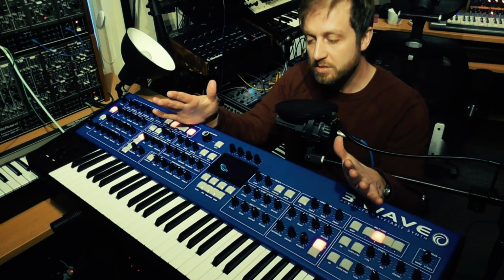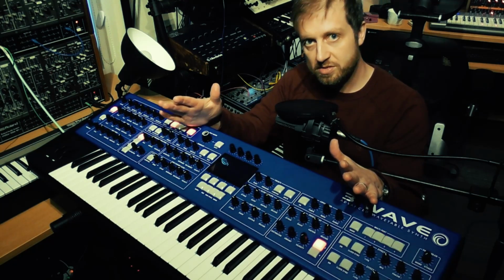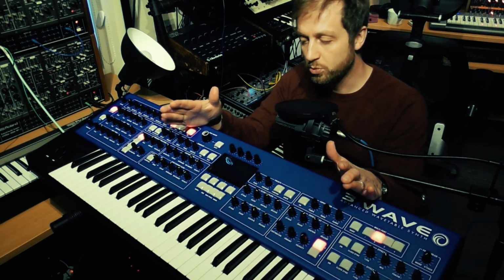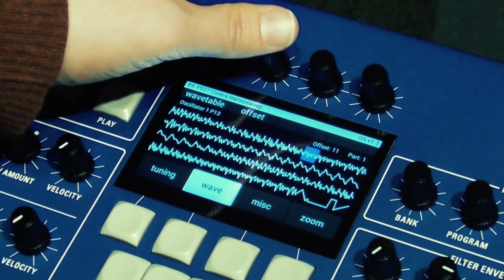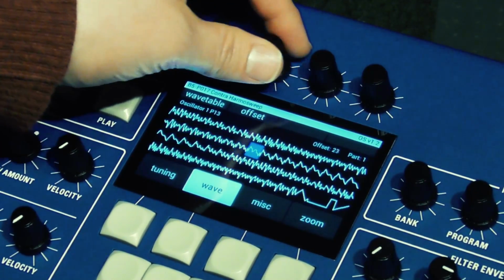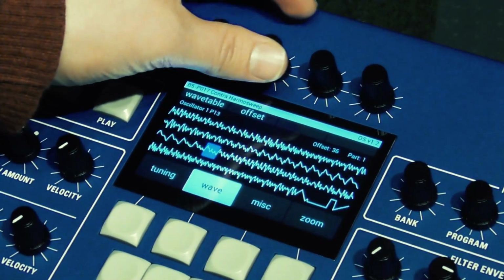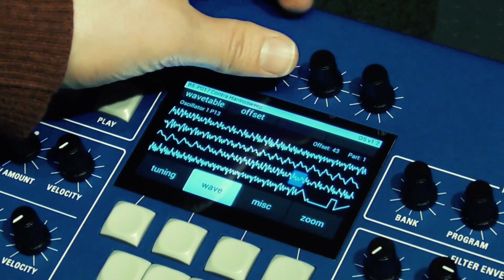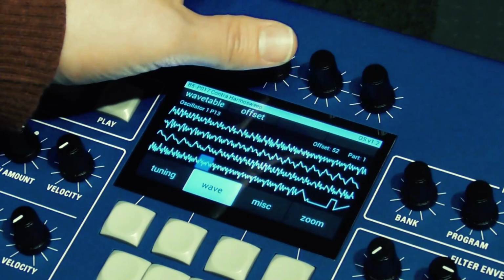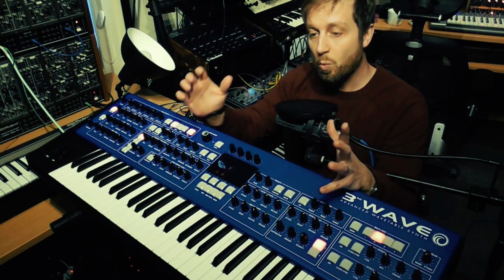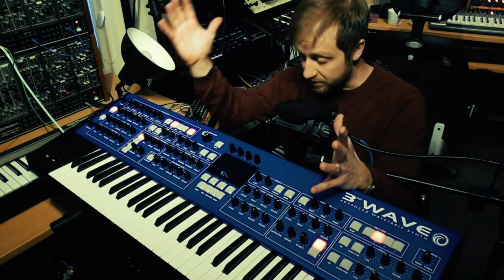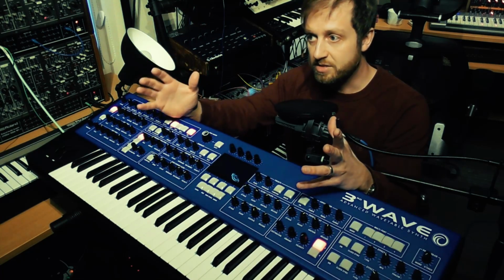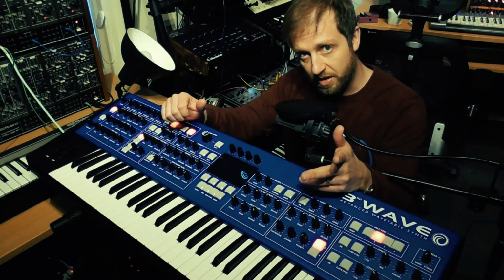So the principle was that you have a bunch of single cycle waveforms stored consecutively in memory, and the first thing that allowed you to do was cycle through them and therefore have dozens and dozens of different waves available at the oscillator level rather than just the usual suspects you get on analog oscillators. But things got way more interesting when he developed a way to modulate and morph between those waves, creating that distinctive wavetable effect.